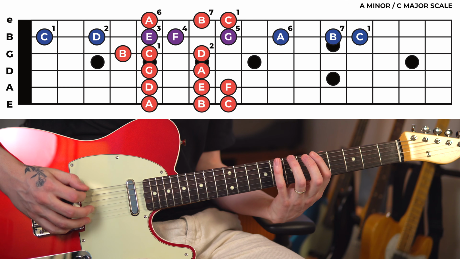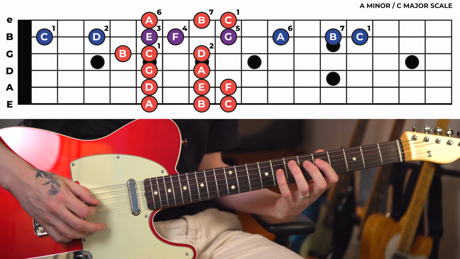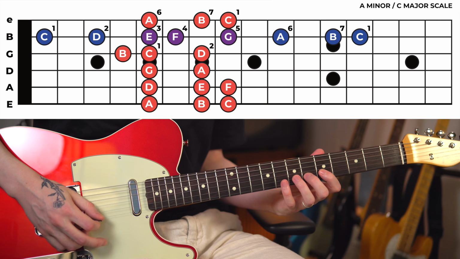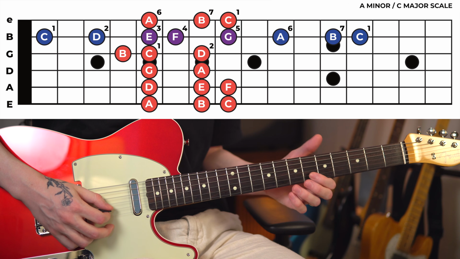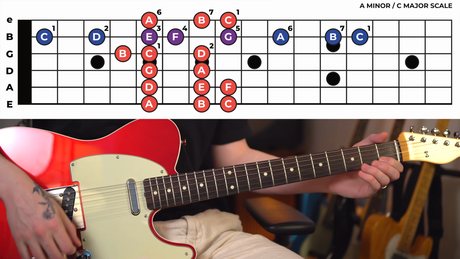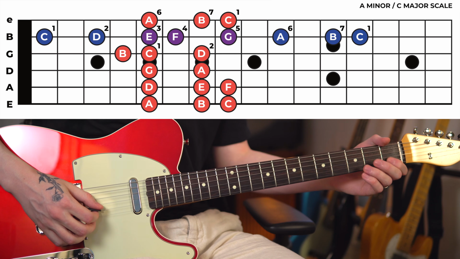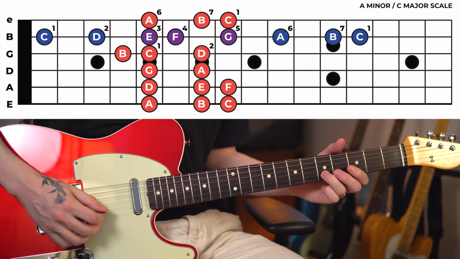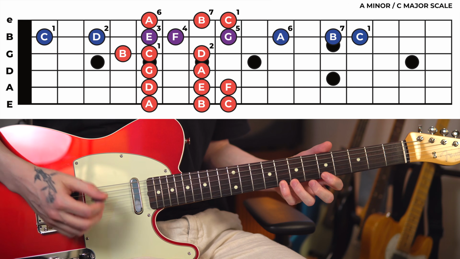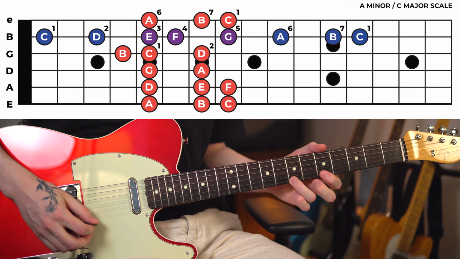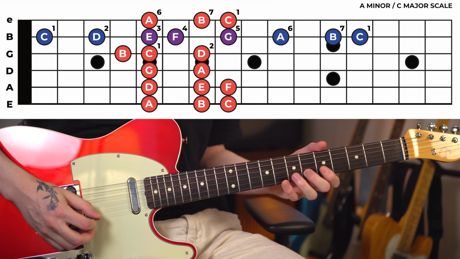Now our goal is to go up our vertical scale and then carry on once we reach the B string up the horizontal scale. Now let's go all the way down. Now let's go up our horizontal scale, go a little slower, and then finish the vertical. And now we'll go down the vertical, and then carry on down the horizontal.